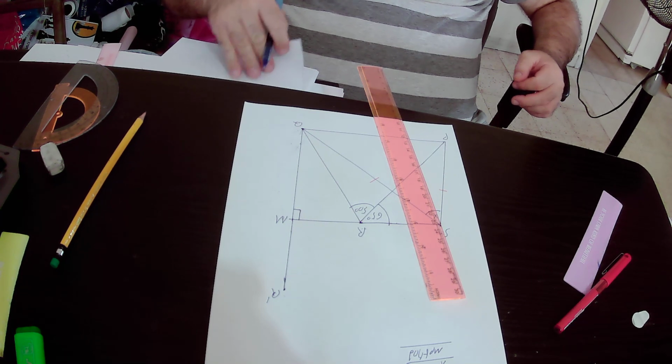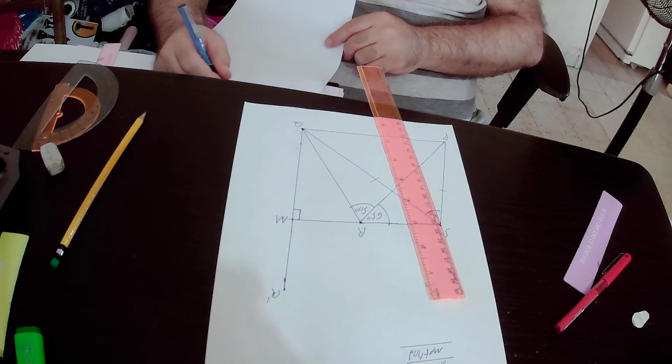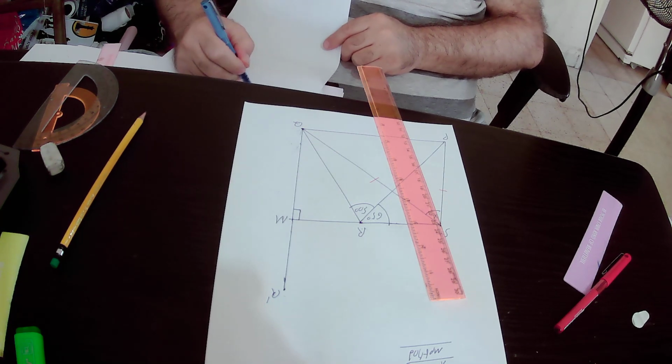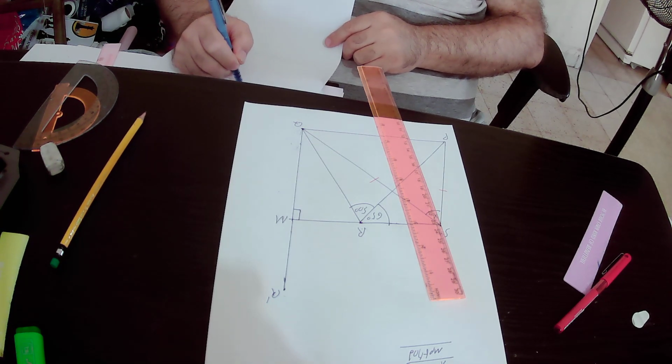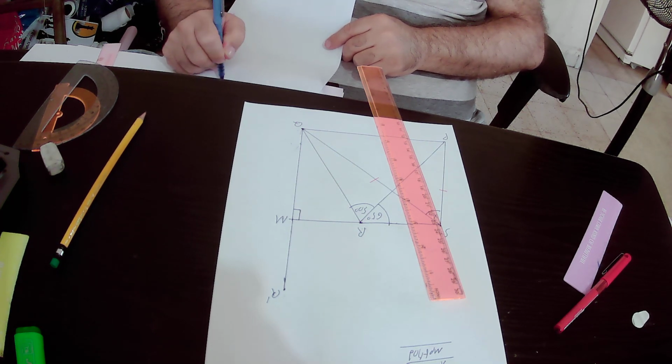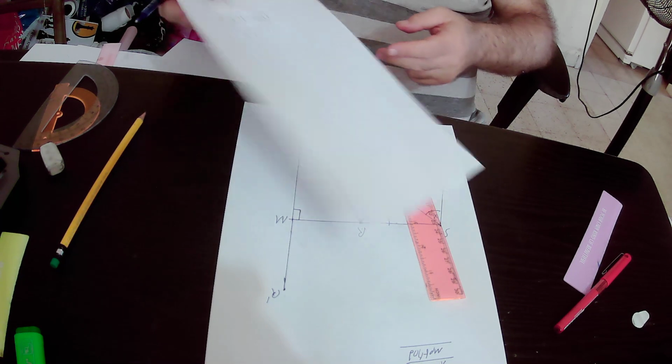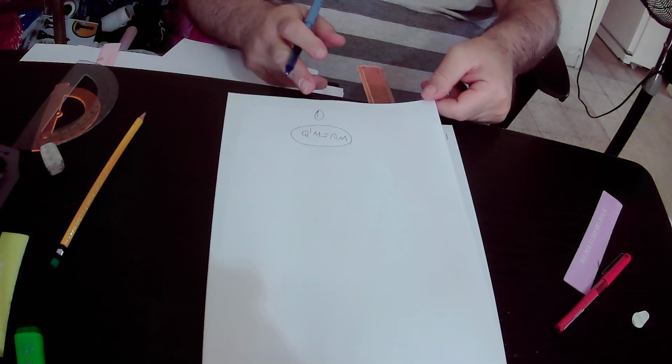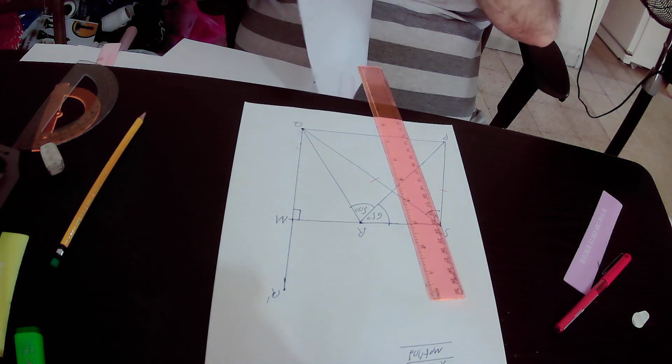Q dash M equals QM. That is according to our construction, Q dash M equals QM.